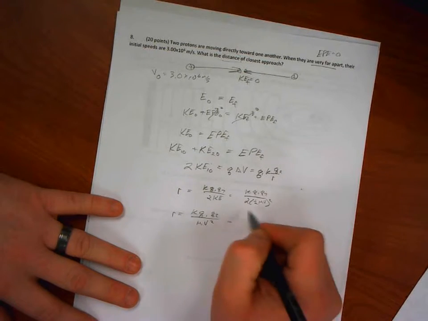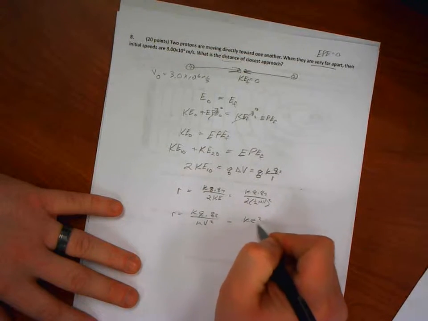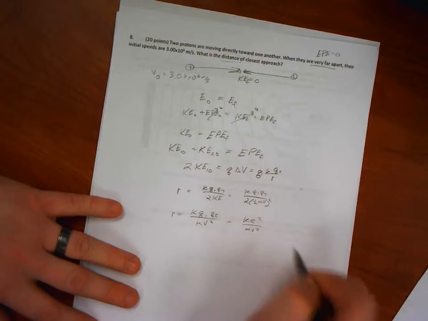Which is like saying R equals KE squared over mv squared.